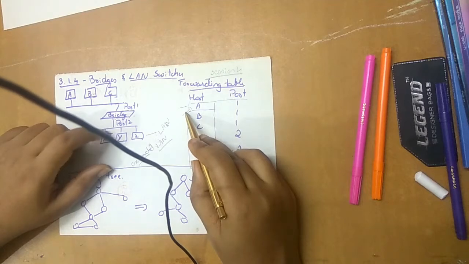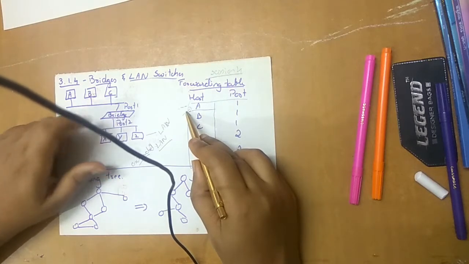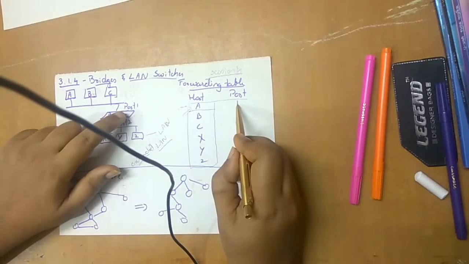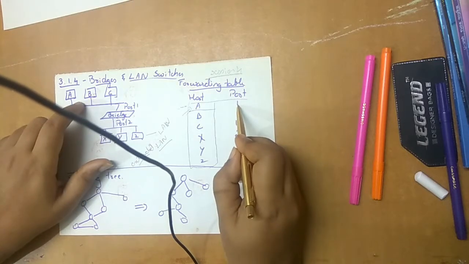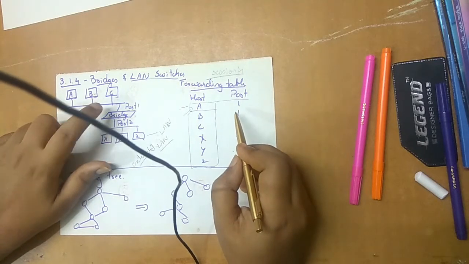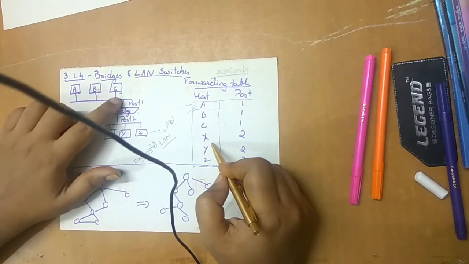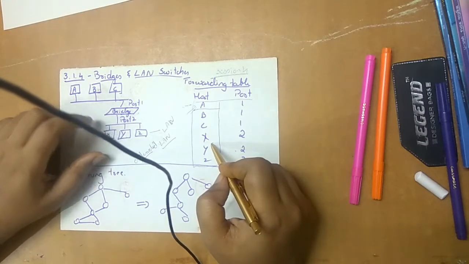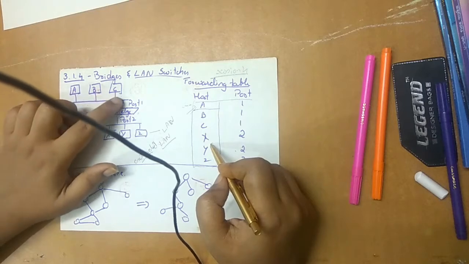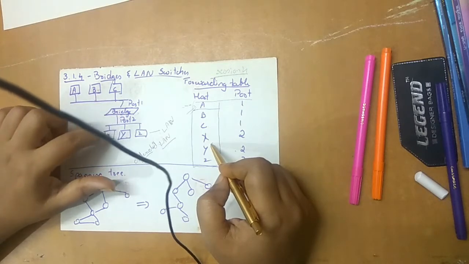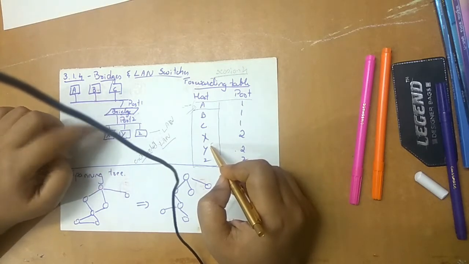Suppose X wants to send a message to A, which port does it have to follow? It has to follow port 1. Similarly B and C and X. So if A wants to send a message to X, which port does it have to follow? It will come to the bridge and it will forward to port 2.